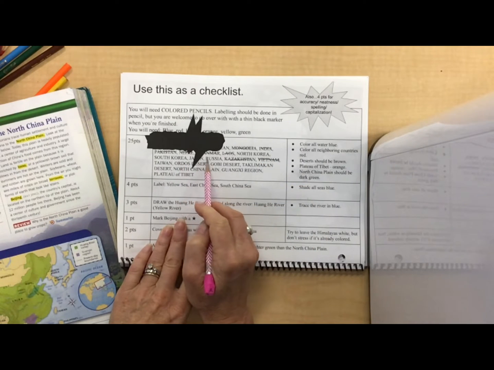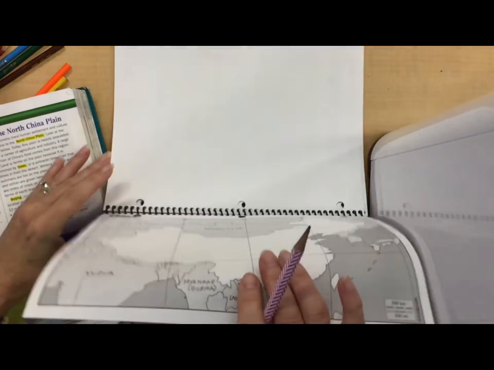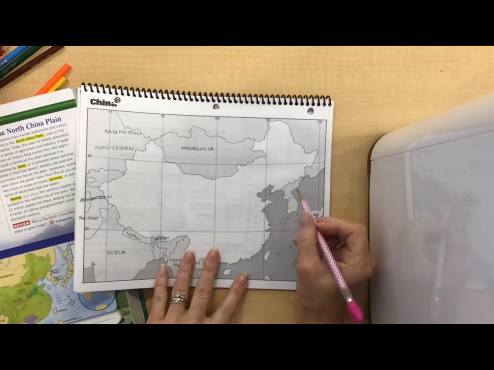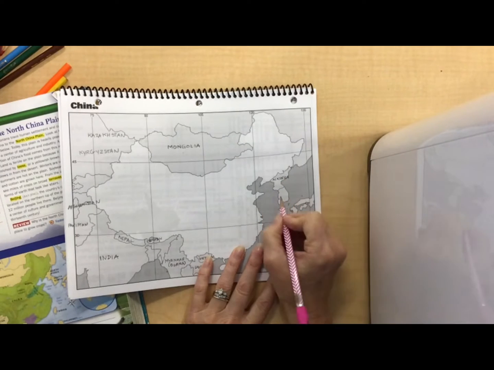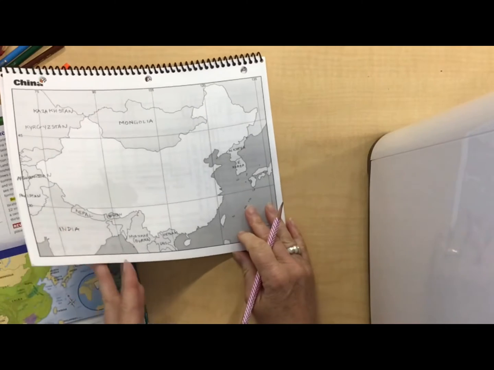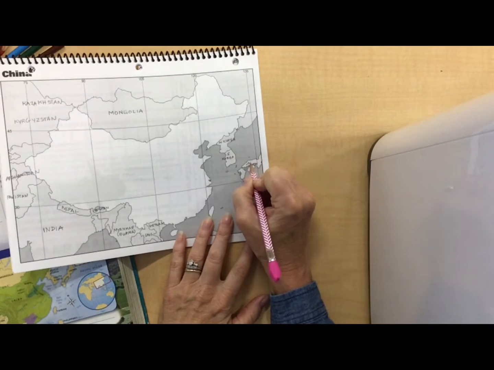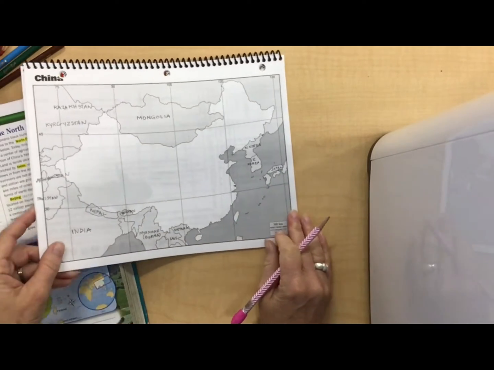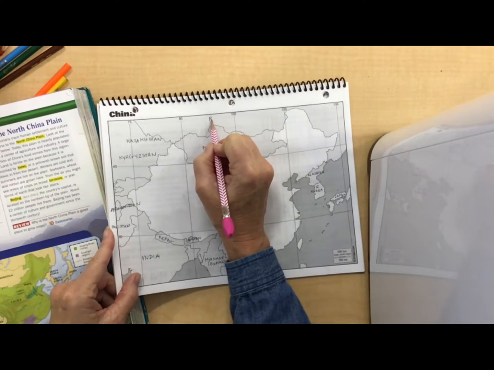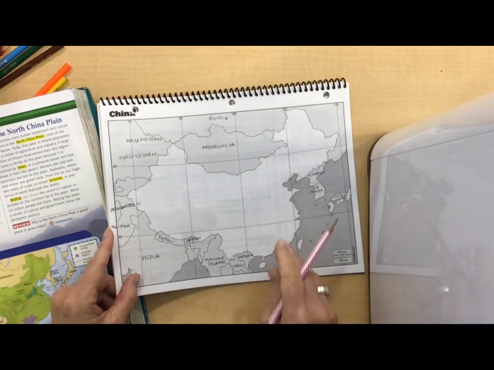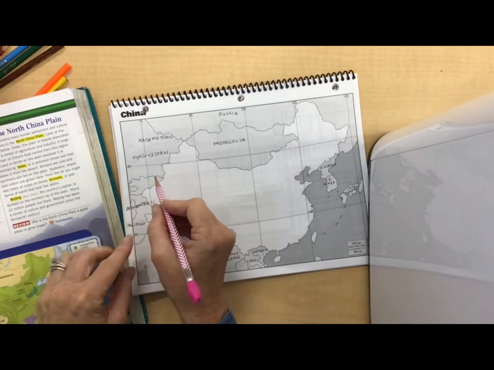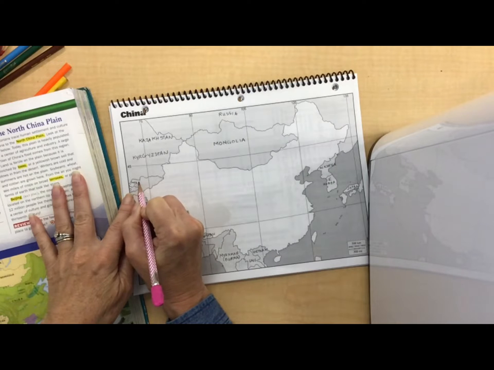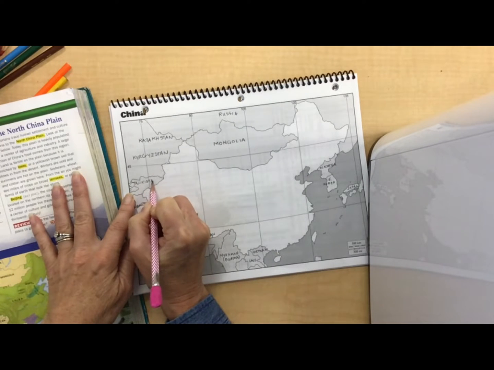Okay, we need South Korea, Japan, Russia. We can do that. All right, so here is North Korea. Here is South Korea. And then over here is Japan. And then to the north of Mongolia is Russia. All right, let's see, what have I missed? Not even sure. We do have this country right in here. This is Tajikistan. Tajikistan. There we go.